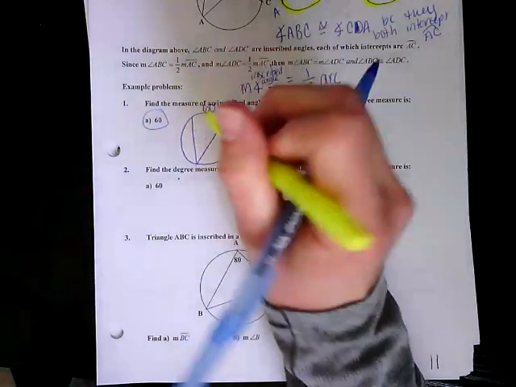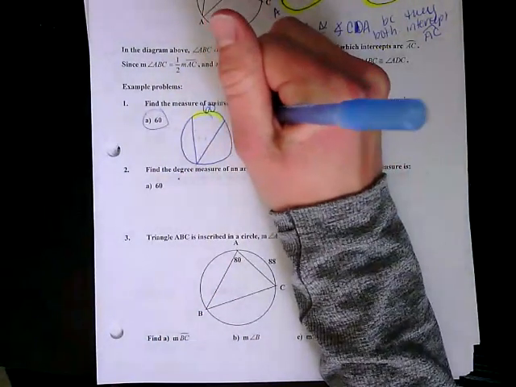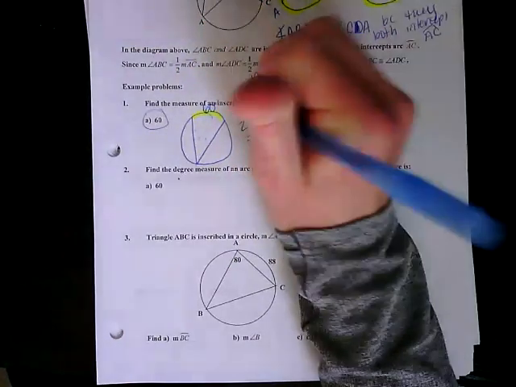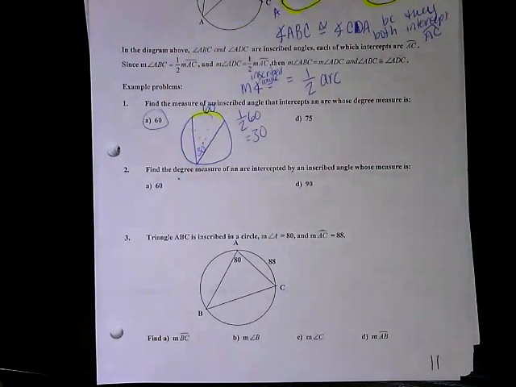So if my intercepted arc is 60 degrees, 1/2 of 60 is 30. Okay, so the measure of this inscribed angle is 30 degrees.